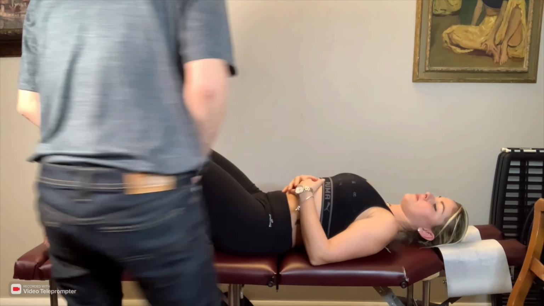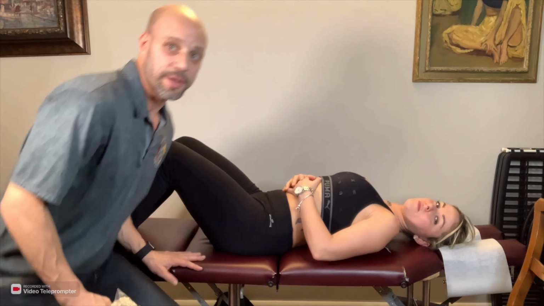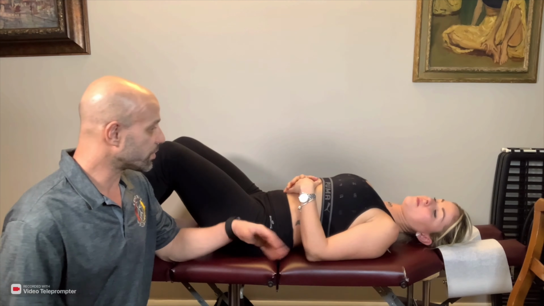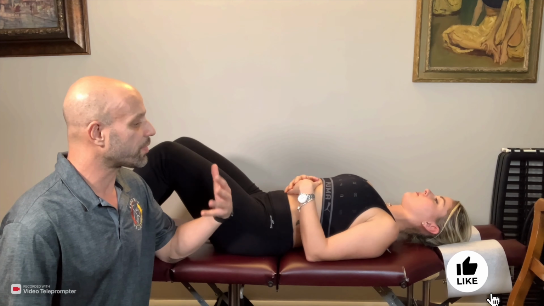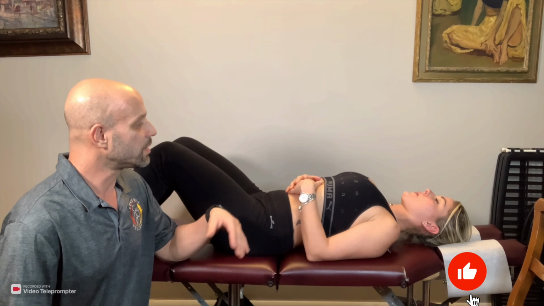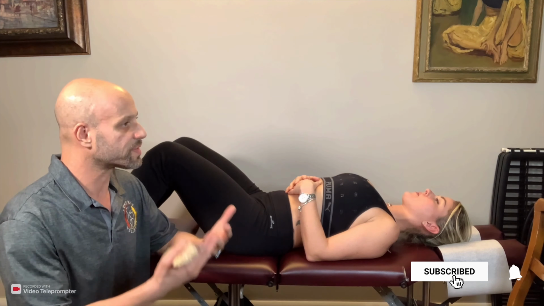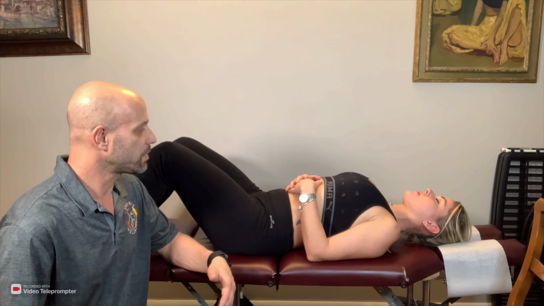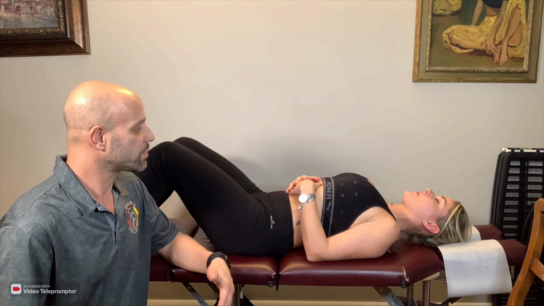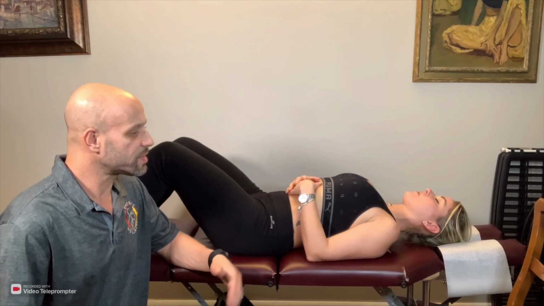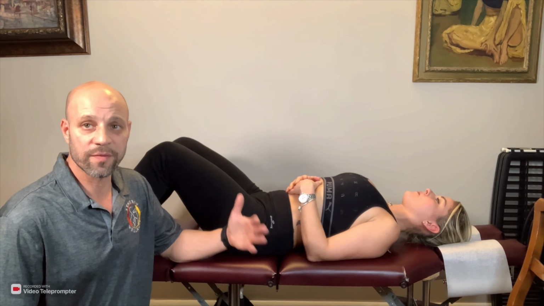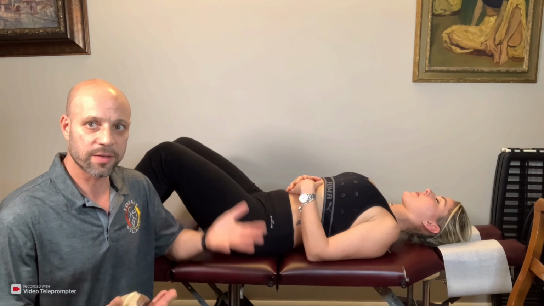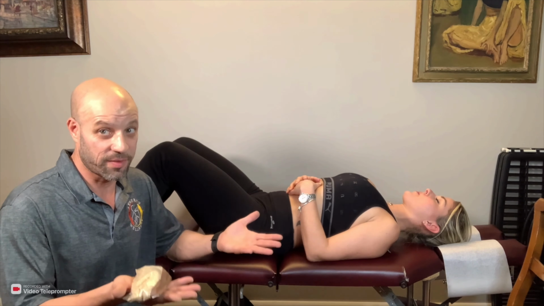And what you're going to do here is make sure that you're taking a deep breath in and exhale. And with each exhalation, you're sinking into the table. Okay, and deep breath in and exhale. And this is beginners. There are more advanced ways of breathing and trying to fill one lung up versus the other and bring it down to the surface.